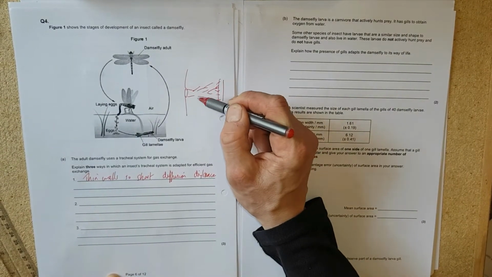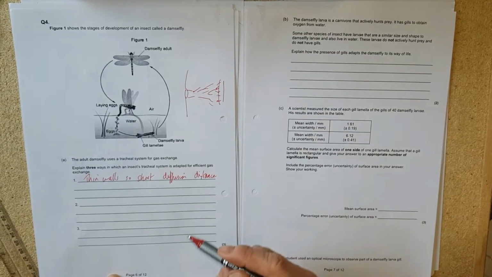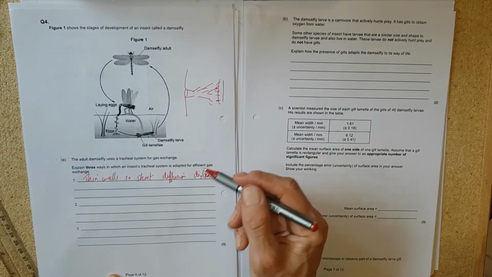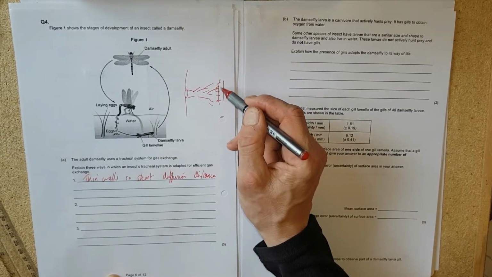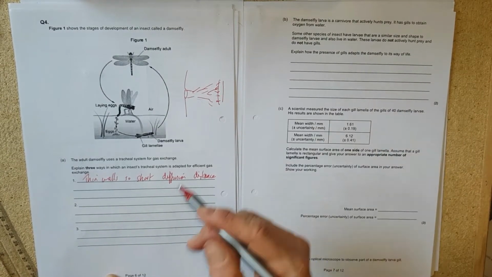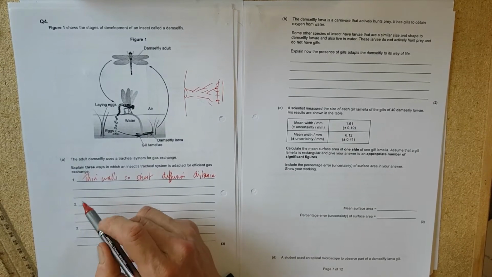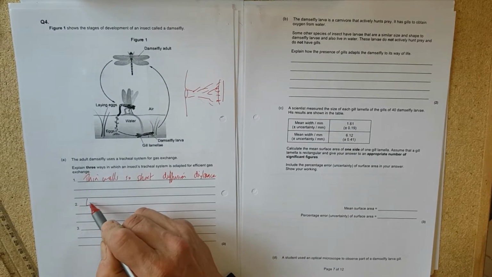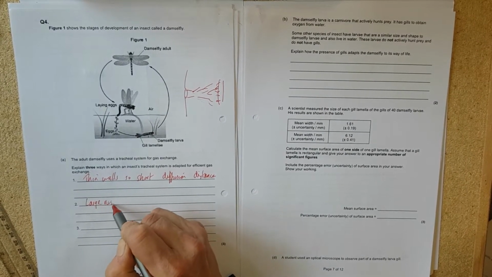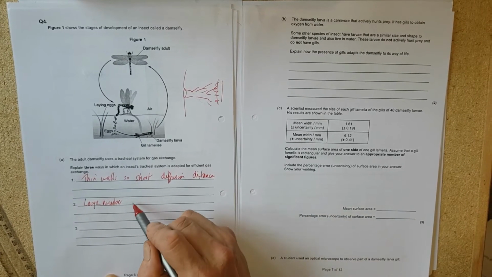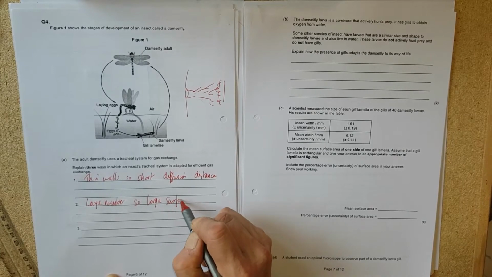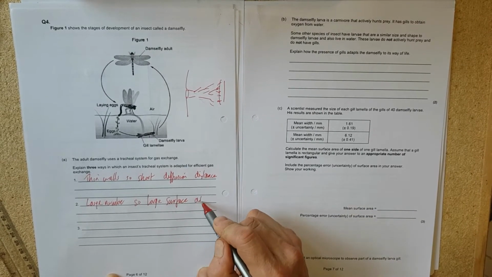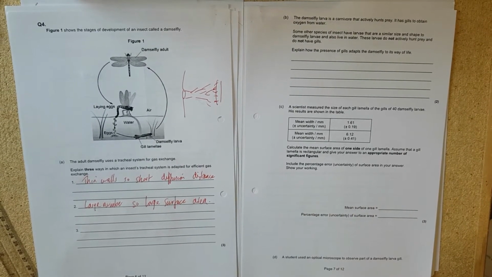The second thing we can say is these are highly branched, and so by the time they get to the muscle and the tracheoles, there is a large number, so a large surface area.